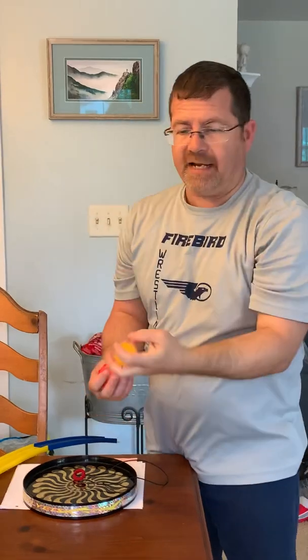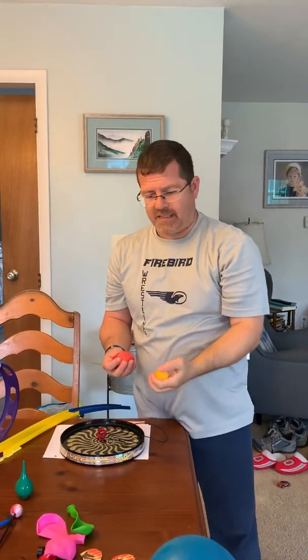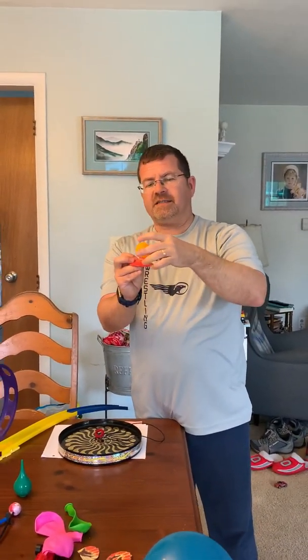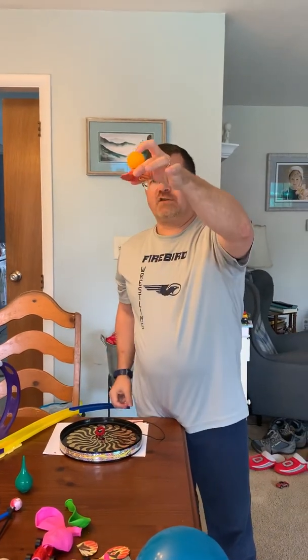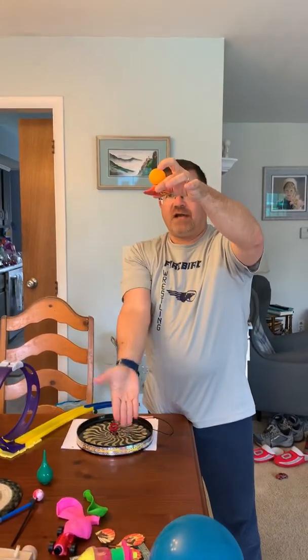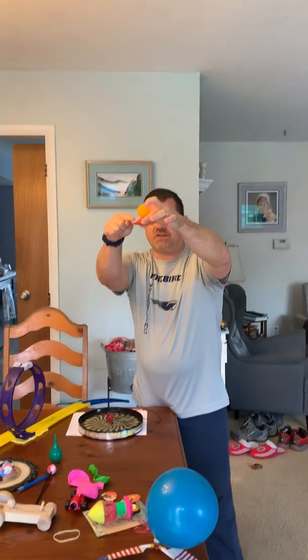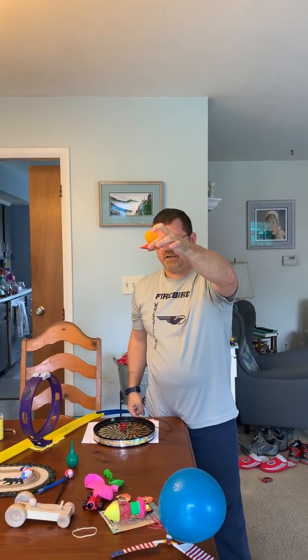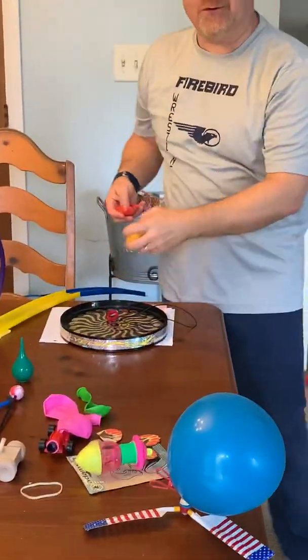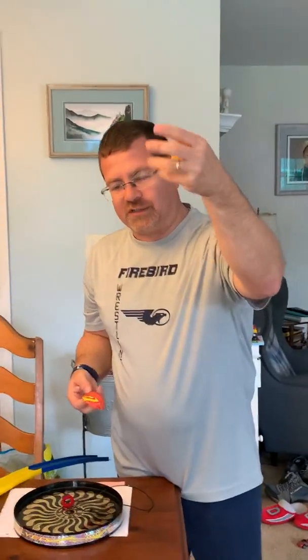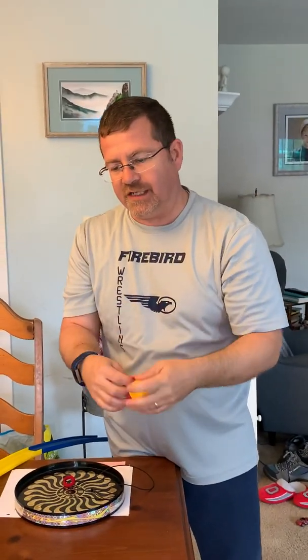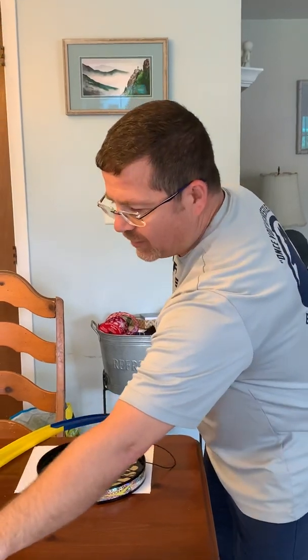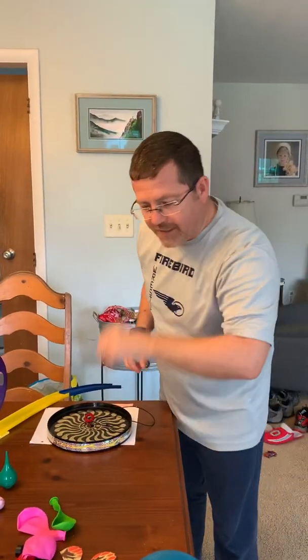It's not going to go above my hand. But if I put it on this and I drop it, now I'm giving it gravitational potential energy, but I'm also giving it elastic potential energy here. Let's see if we can get this to work. Here we go. 3, 2, 1. And of course, that's pretty cool. So when you give it not just gravitational potential energy, but also elastic potential energy, you can get that fun result.